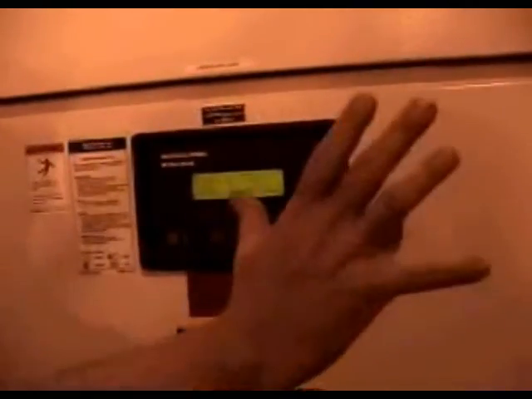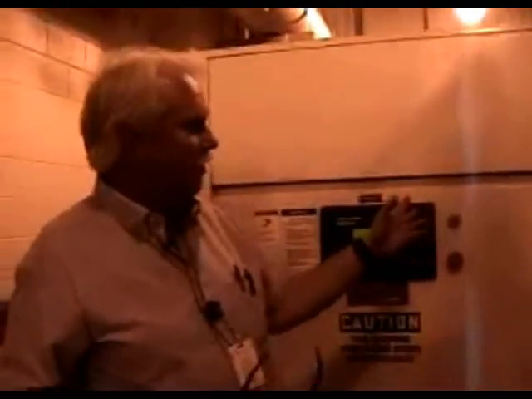It's all self-contained. The mechanics open it up. There's air filters and things like that in there, but they do all the servicing on it. There's two of them. During a power outage, they won't start. You have to start it yourself. It's pretty simple.